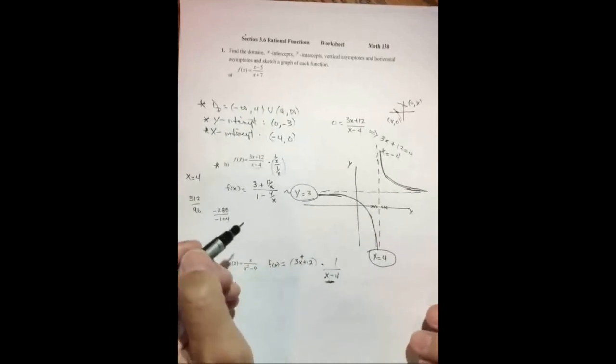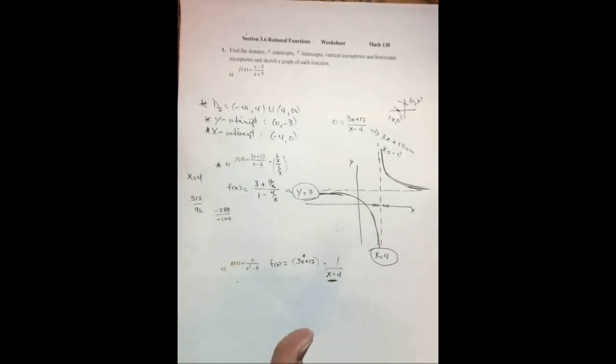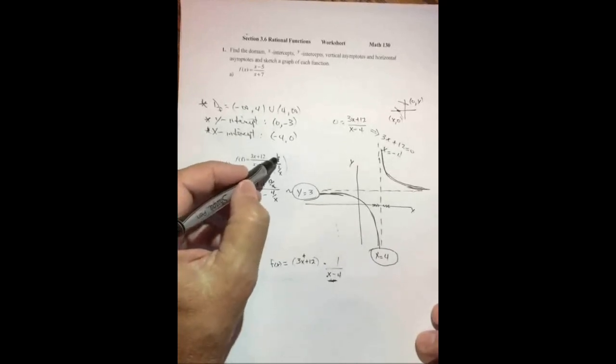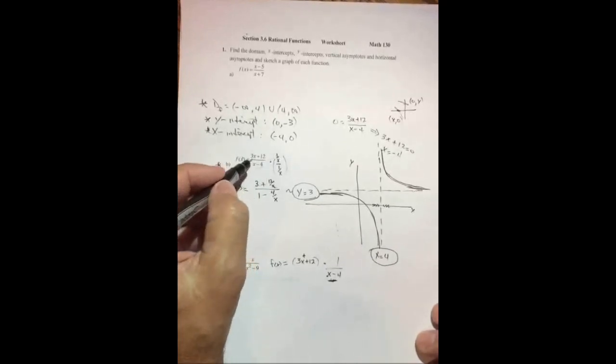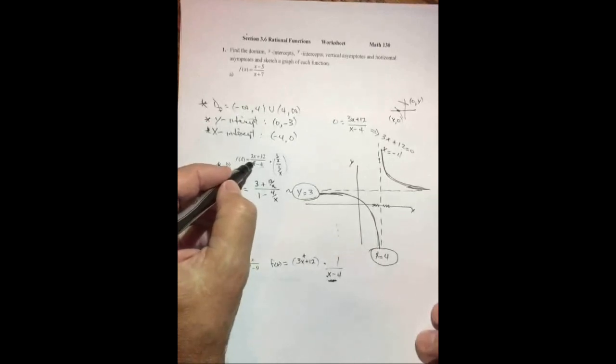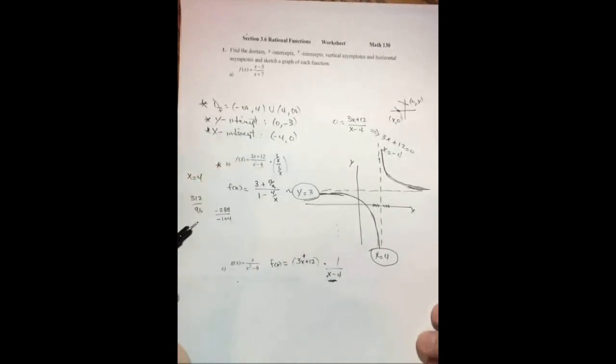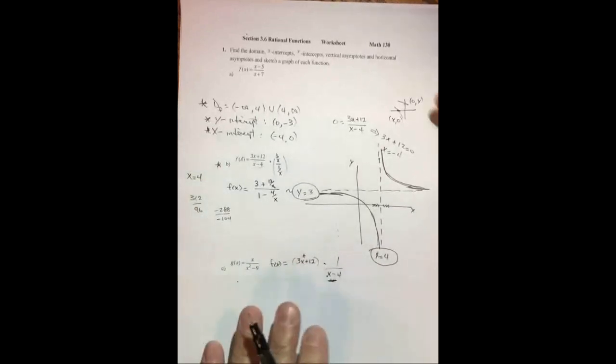And then to find the horizontal asymptote, if there is one, you take the biggest power of x in the problem and make it a fraction, 1 over x. If the biggest power had been x cubed down here, this would be 1 over x cubed and 1 over x cubed. Okay?